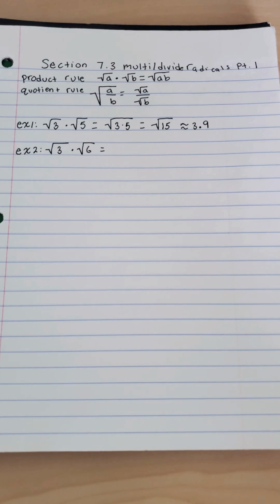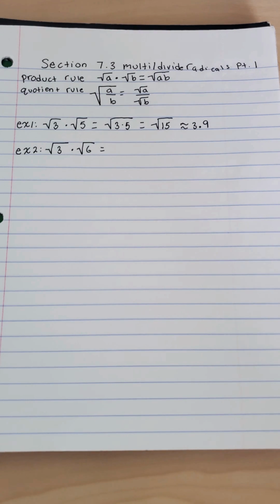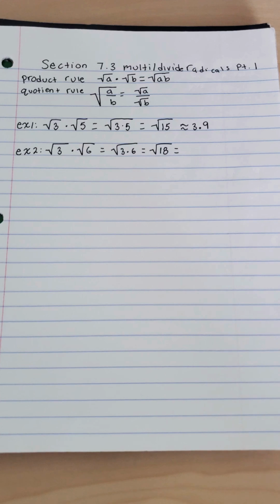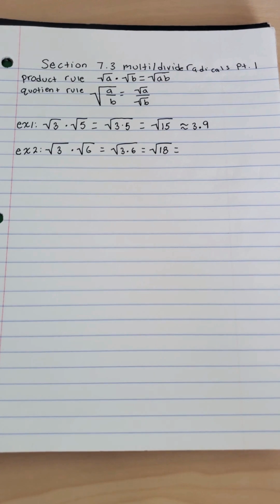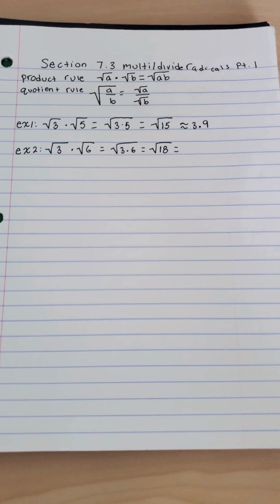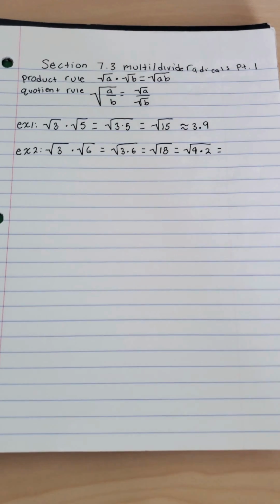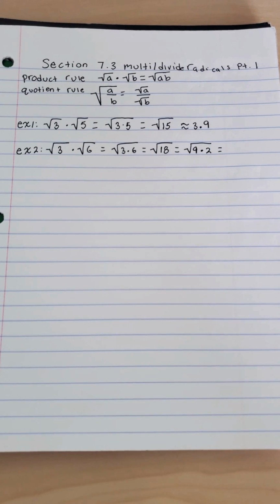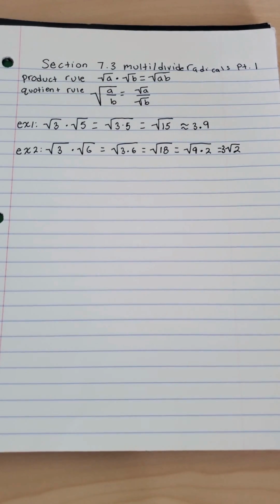Now for the second example, square root of 3 times square root of 6, we're going to do the same kind of deal, but we are going to simplify a little bit more. So we get the square root of 3 times 6, and that gives us the square root of 18. But we notice that we can break this up because 9 is a factor of 18, so we can set this equal to the square root of 9 times 2, and we know that the square root of 9 is 3, so we get 3 square root of 2.